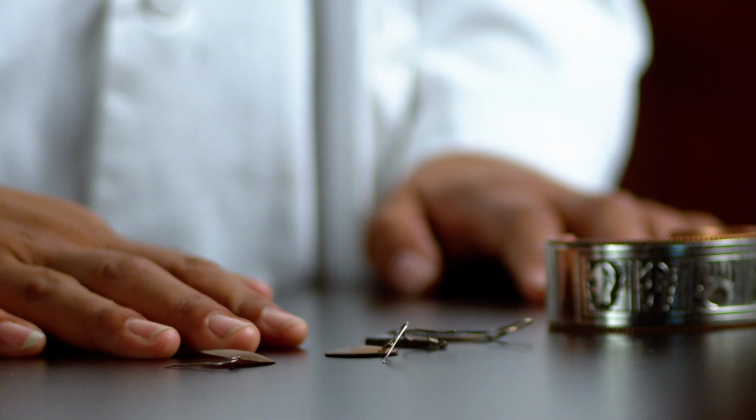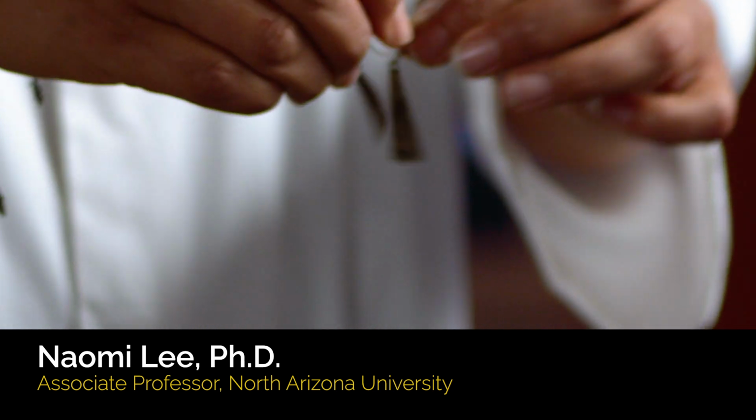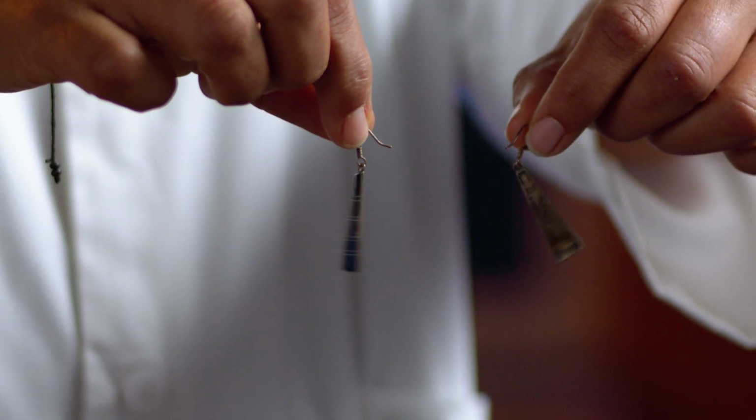I was given these earrings as a gift. I love them because they match this bracelet. The person told me that they were brand new, but I'm a little suspicious because there's rust on them. Rusting happens slowly, so these earrings must be older.